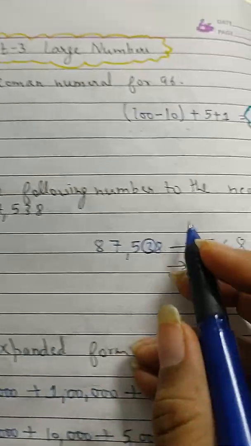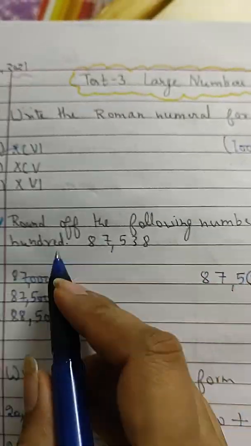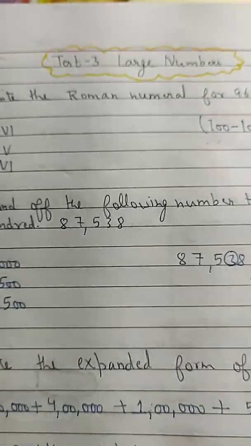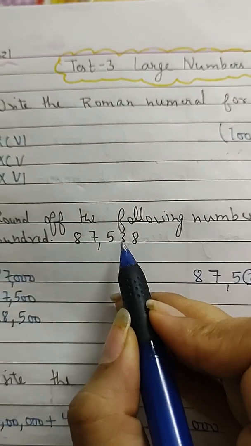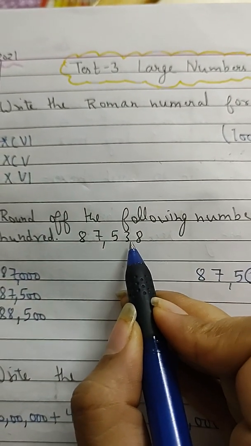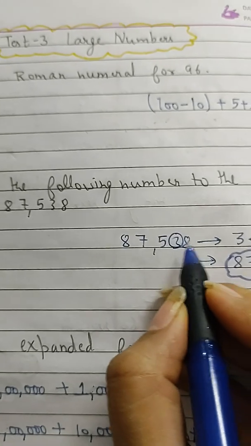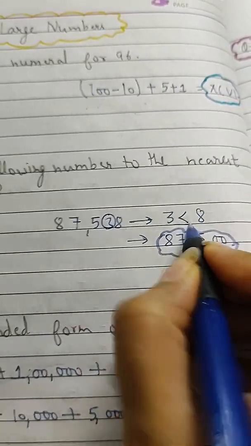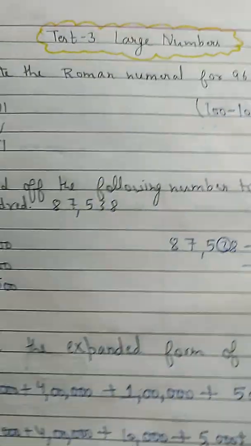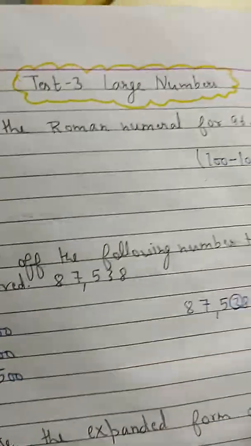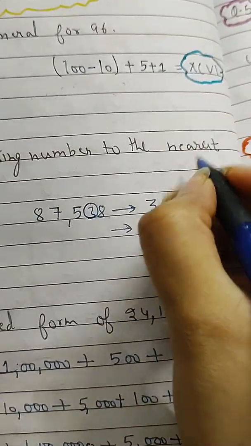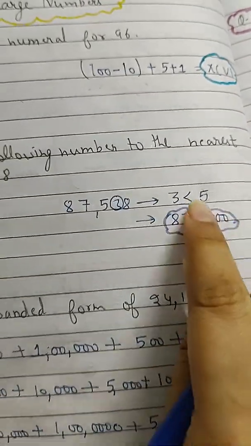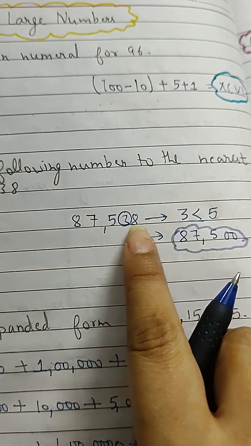Okay, round off the following number to the nearest 100: 87,538. For the nearest 100 we have to look at the tens place value, that is 3, and for 3 we are going to compare it with 5. I've written it wrong. 3 you are going to compare with 5.